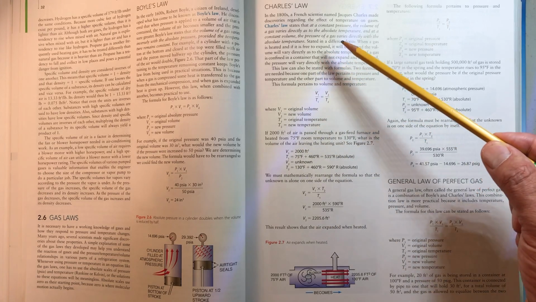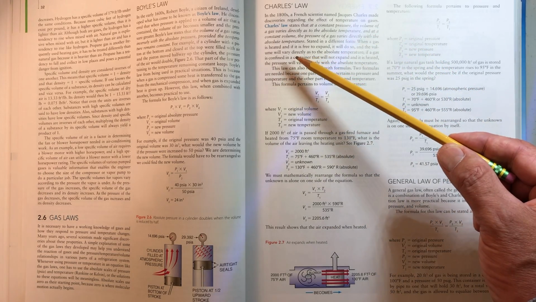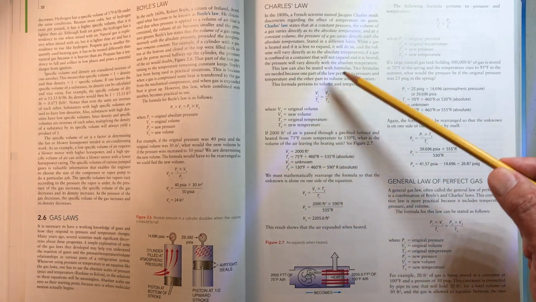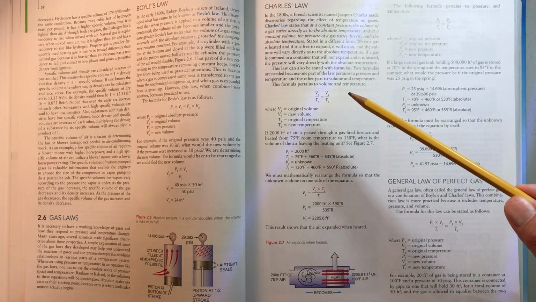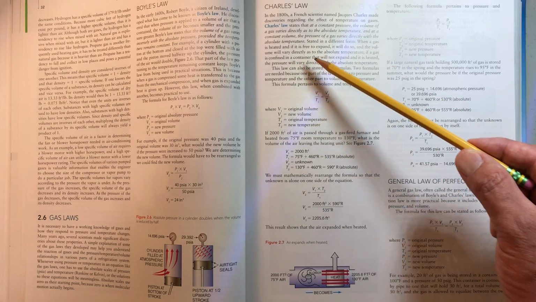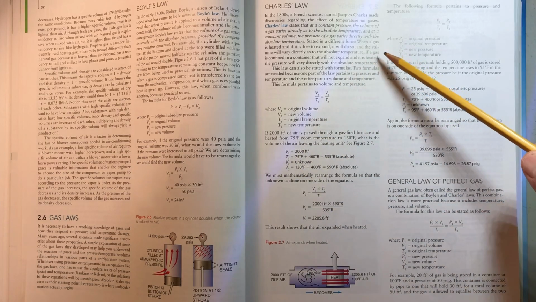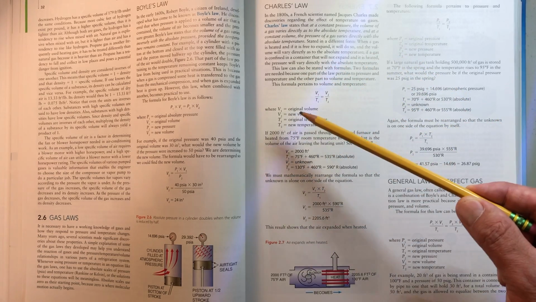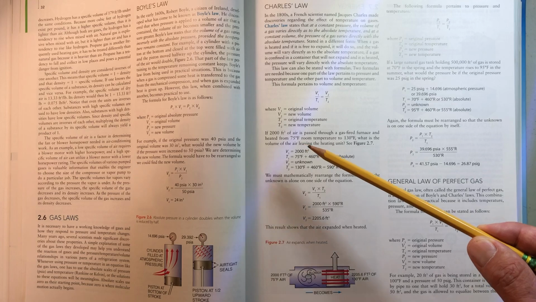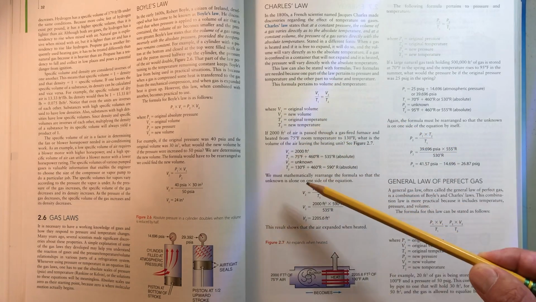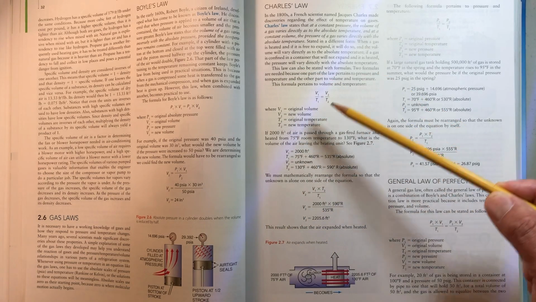In other words, when a gas is heated, it will expand if it can do so, and the volume will vary directly as the absolute temperature. If a gas is confined in a container that will not expand and is heated, the pressure will vary directly with the absolute temperature.